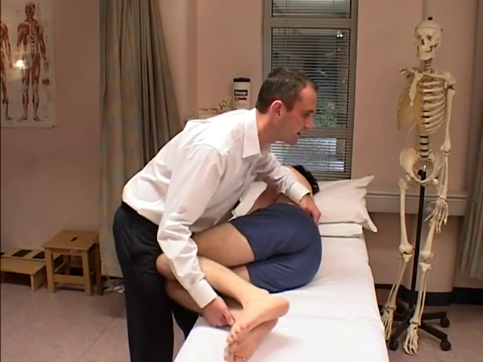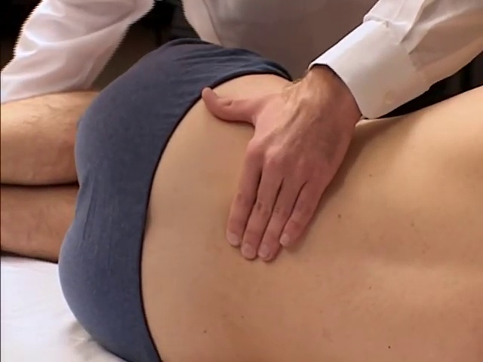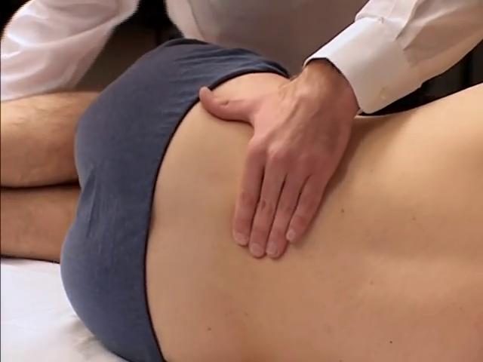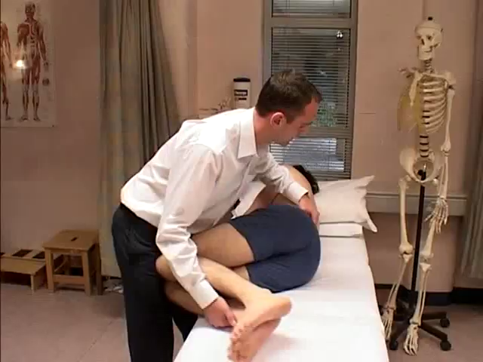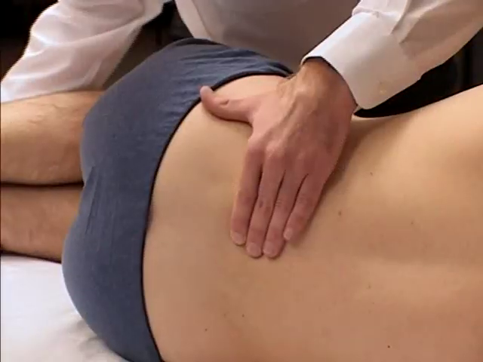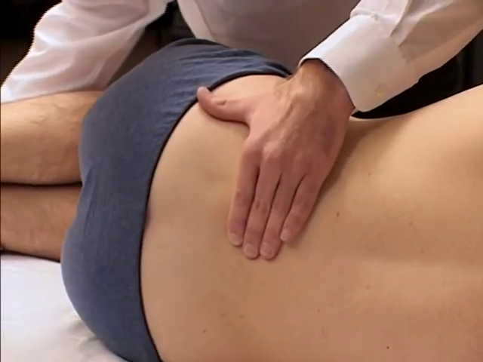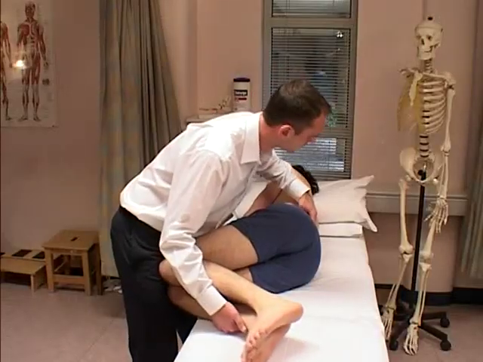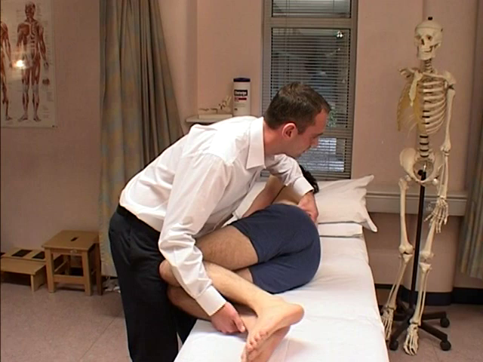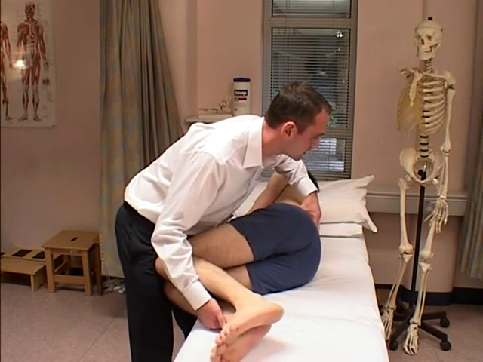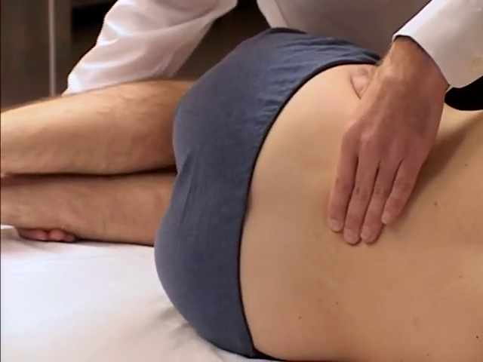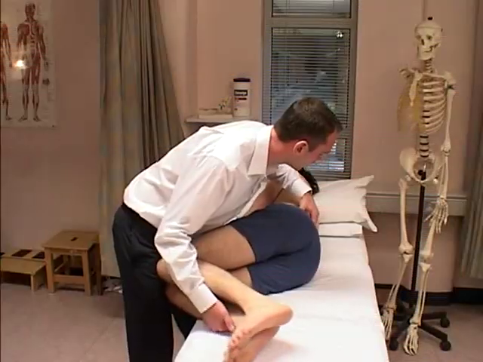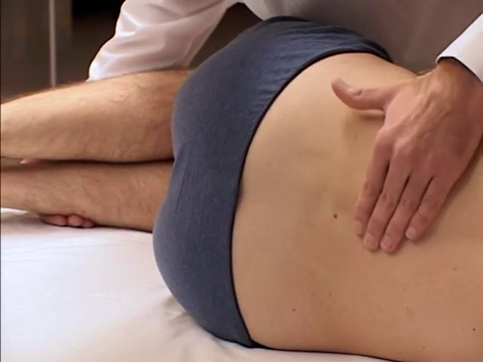And once I appreciate movement of S1 under my fingers, that signifies the commencement of segmental movement in flexion. Once I feel movement of L5, that signifies the end of the segmental movement in flexion. So palpate a few times so you can determine whether the segmental movement is normal, hypomobile, or hypermobile. And once you're happy with that, you can move up to the next level.